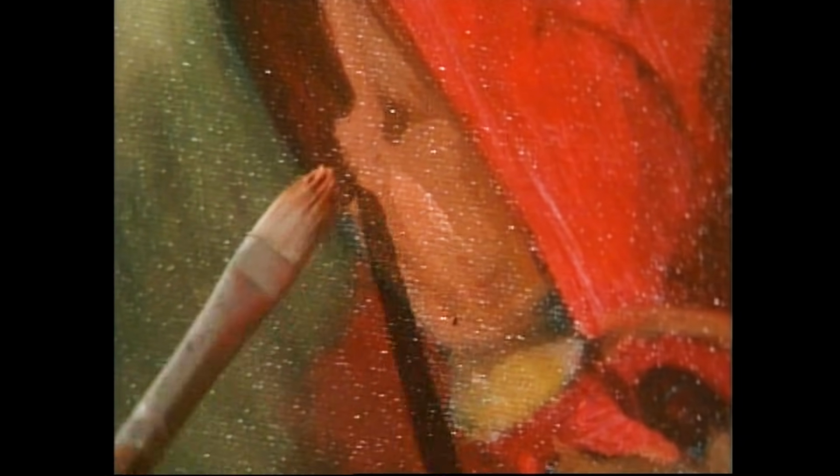A little light is sneaking just past this, lightening this cheek a bit, and hitting the end of her nose.